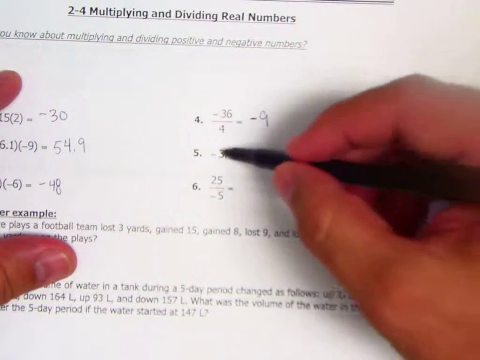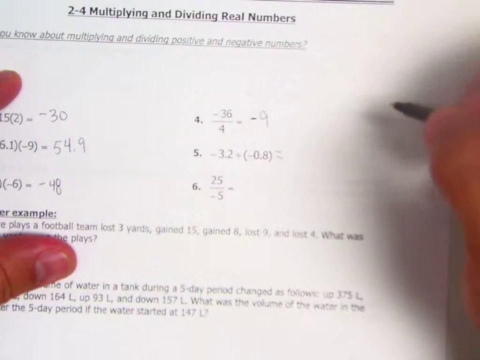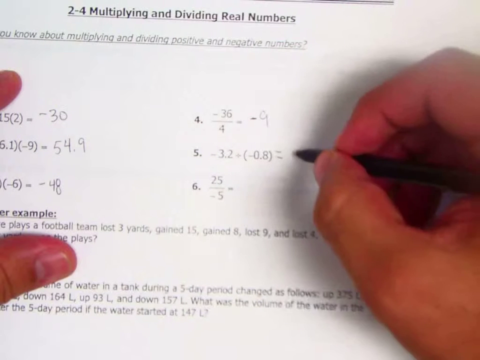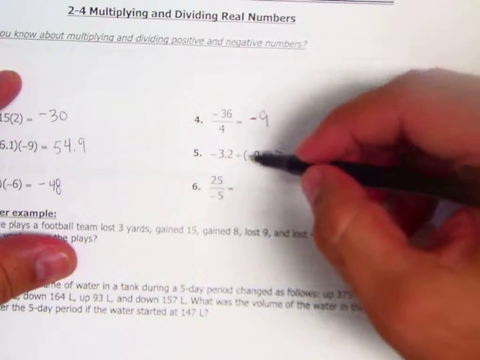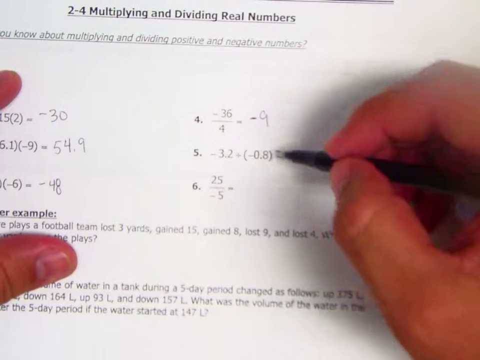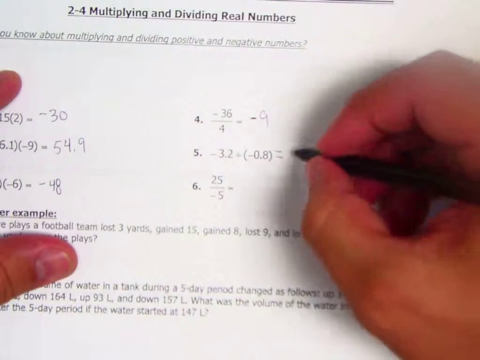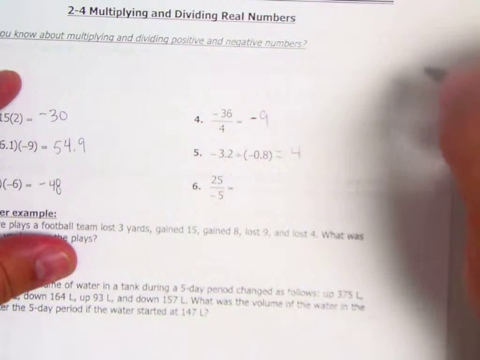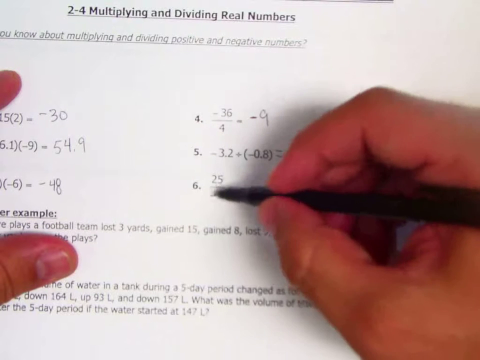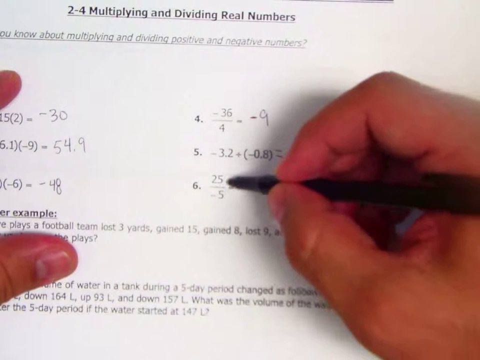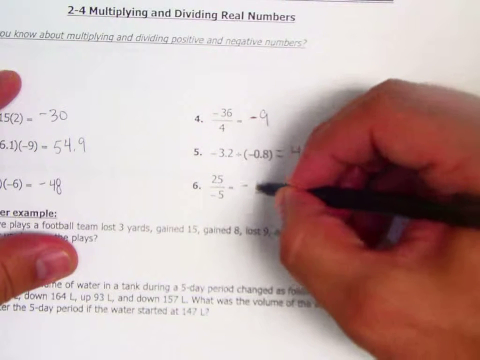Here, both have the same signs, so I know it's going to be positive. When you do negative 3.2 divided by negative 0.8, you're going to get a positive 4. And then 25 divided by negative 5, different sign, so it's negative 5.